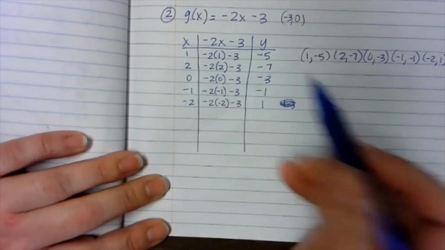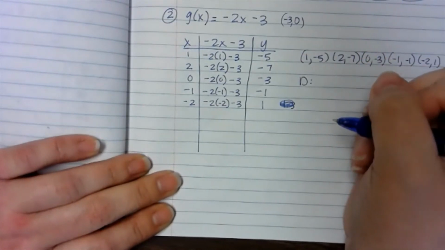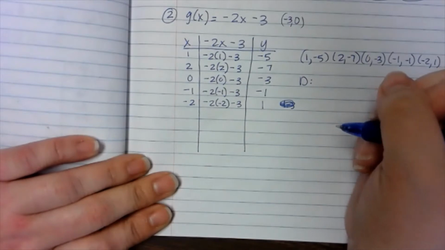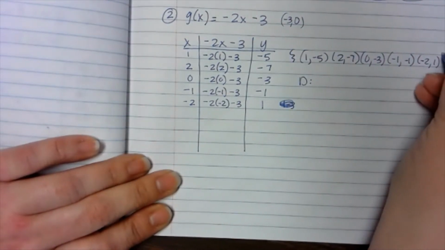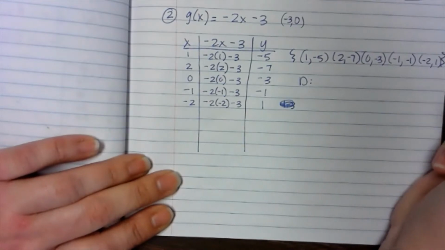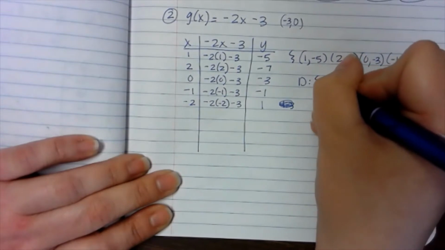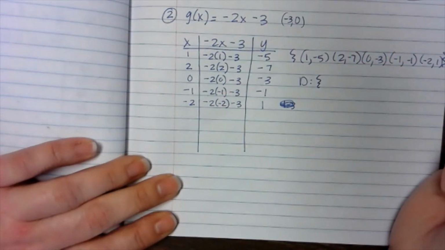I don't think that it would be anything else. And then the domain is what? Would that be like the 1 side or the 5 side? It would be the 1 side. It'll be the x. Now, remember also that you want them smallest to largest, okay?